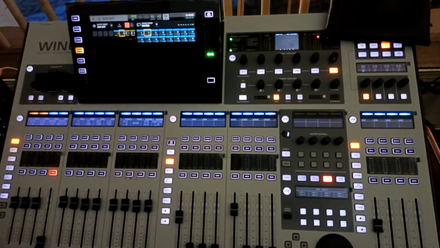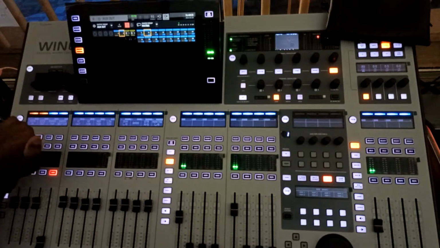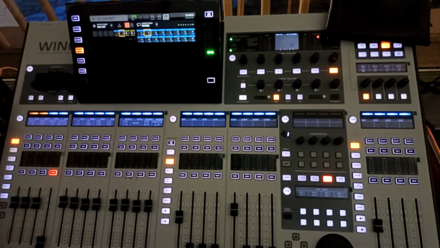All right, my Behringer Euphoria 204 HD sound card, sending through USB to my computer. The software I'm using to stream to you guys is OBS.